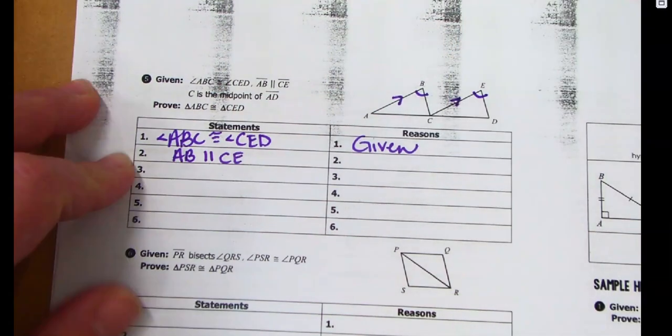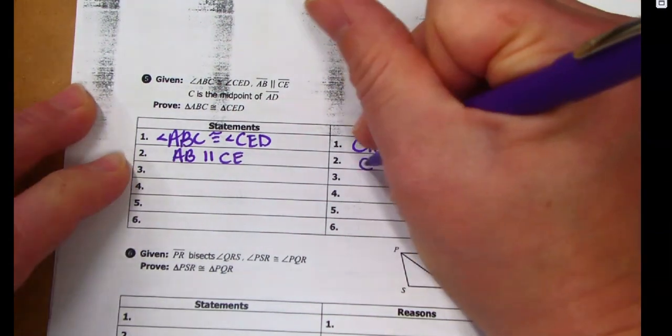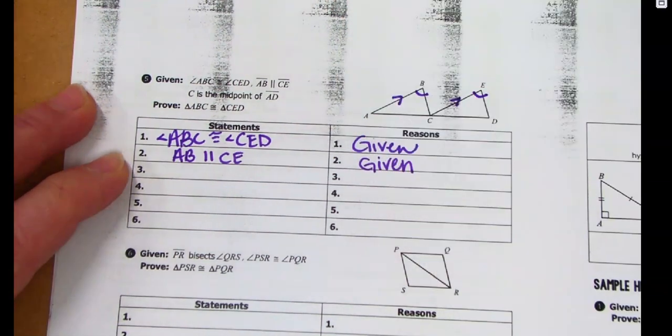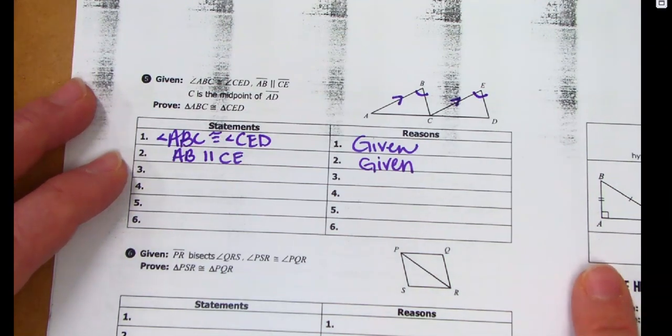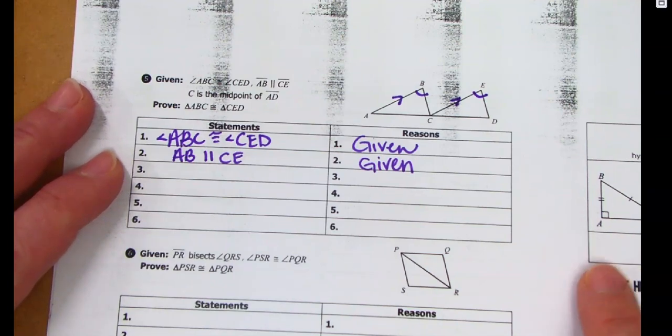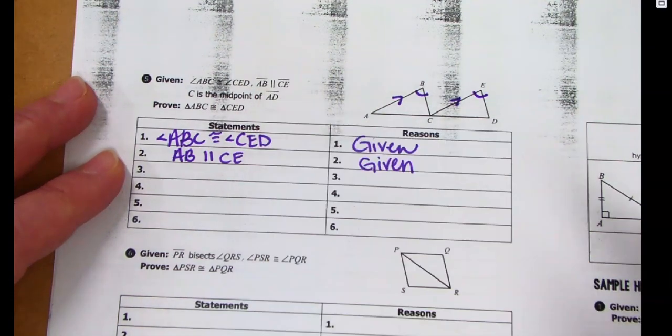Now that doesn't tell us that those are congruent, it just says that they're parallel. Anytime we see parallel lines, we should be thinking about alternate interior, alternate exterior, and corresponding angles. That's what we're thinking about when we hear about parallel lines.